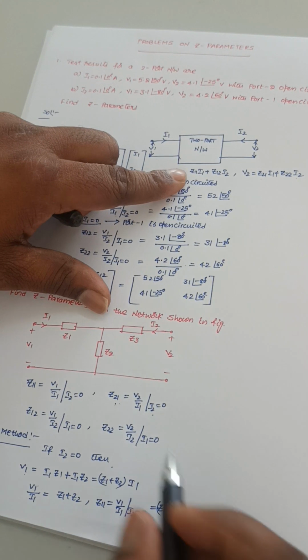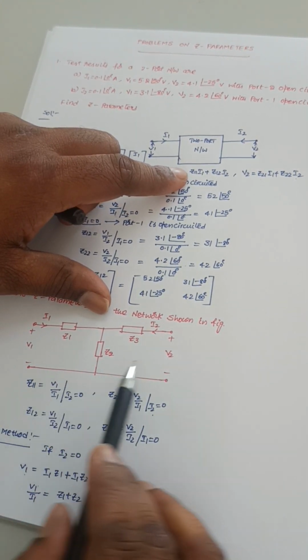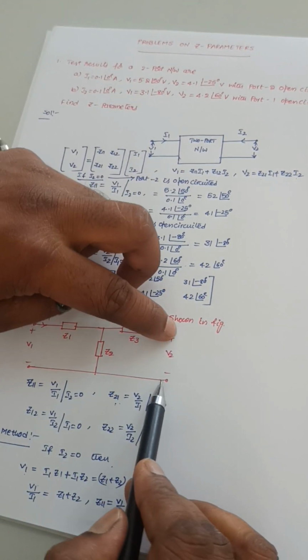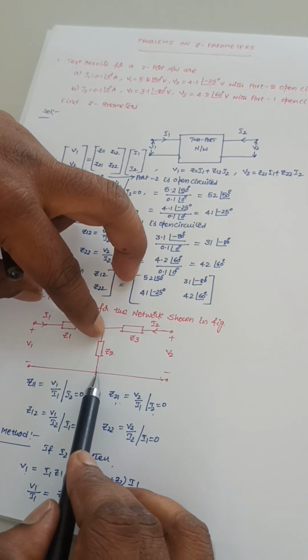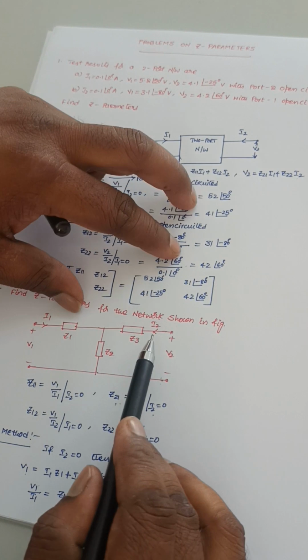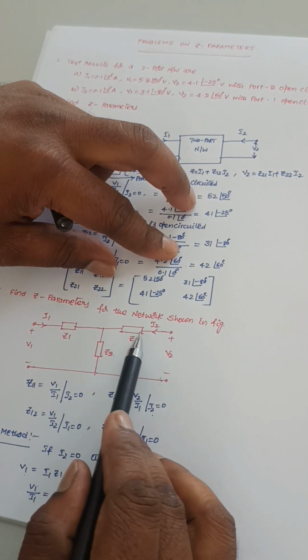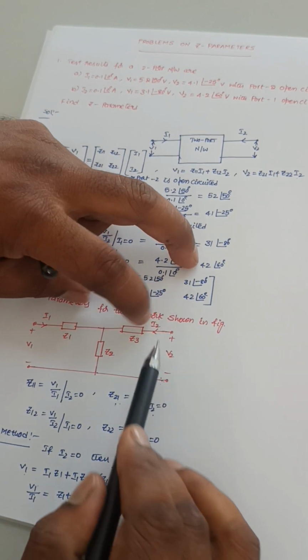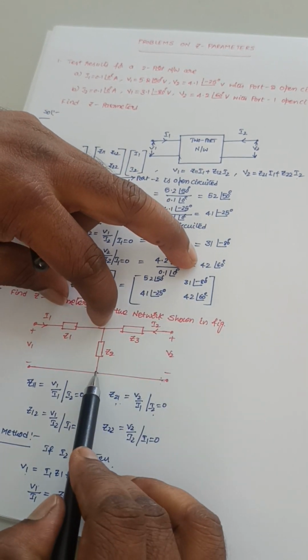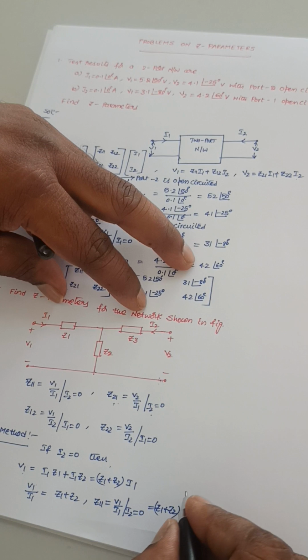Next, I can also find this Z21 by making I2 is equal to 0. So if I2 is equal to 0, then this voltage V2 is equal to this voltage plus this voltage as per the KVL, but this voltage will become 0 since there is no current flowing through this branch. So this voltage is equal to 0 plus this voltage. What is this voltage?